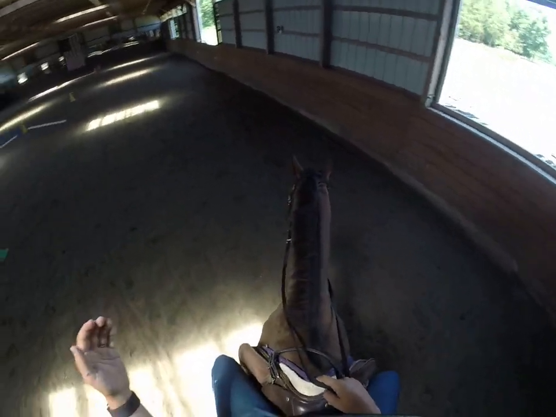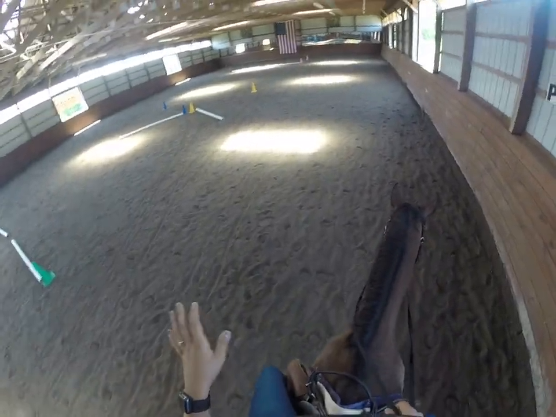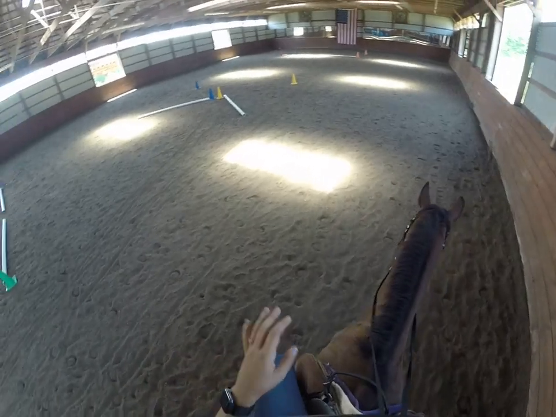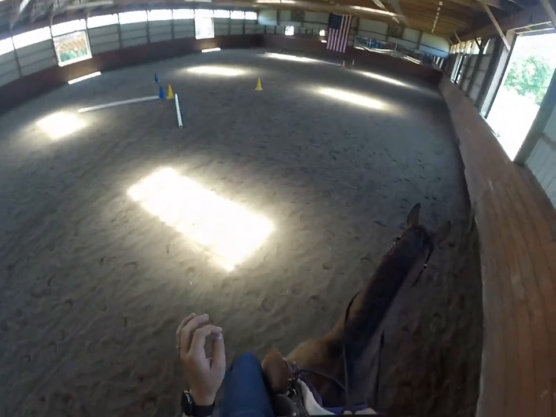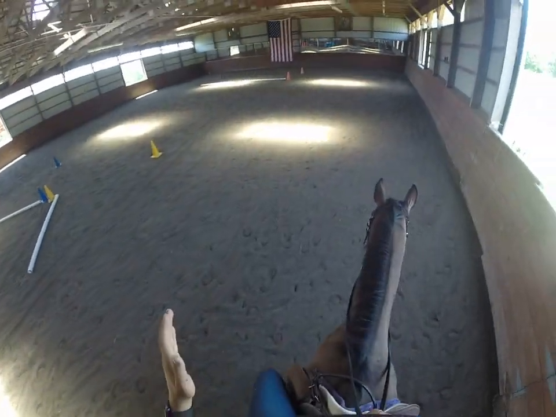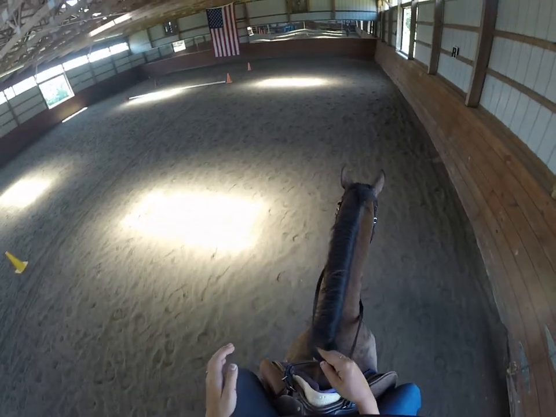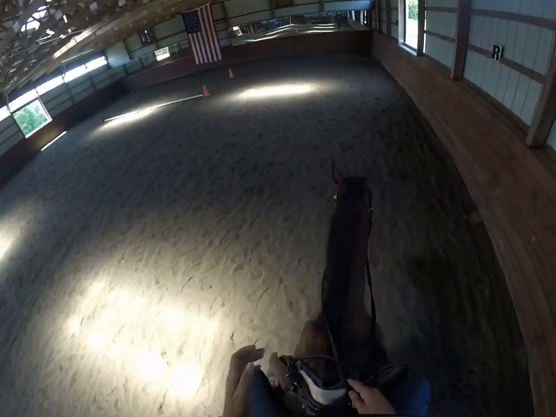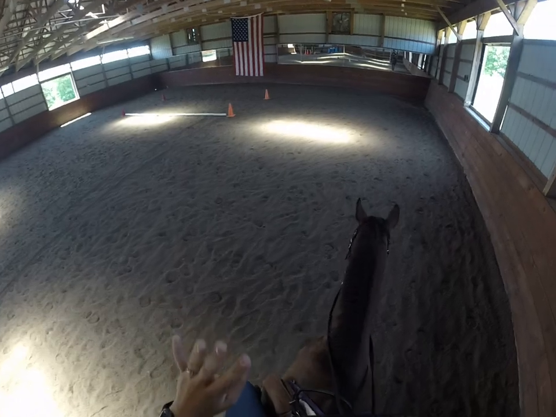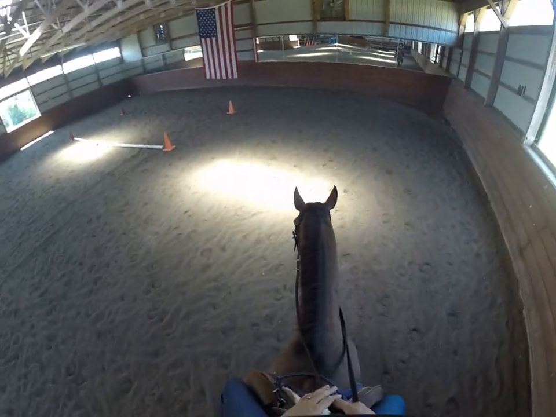Today you can see that the arena is pretty much the same as it was last week. I've kept all the color coordinated cones. I have moved the poles. The poles are going to help us with straightness, but here at CTR we typically do not trot over the poles during lessons. So to keep that realism going, they have been rotated out of the way to help with straightness.